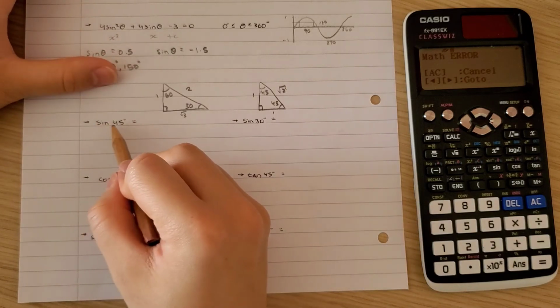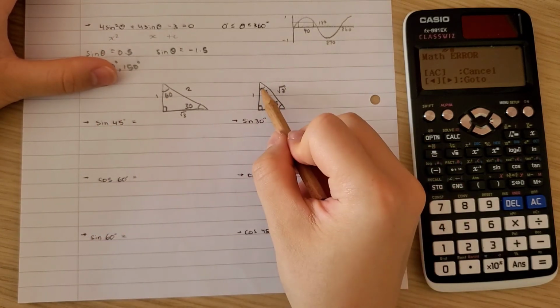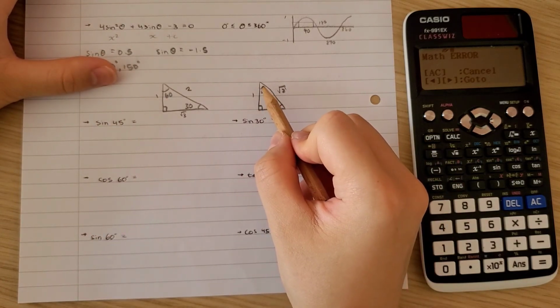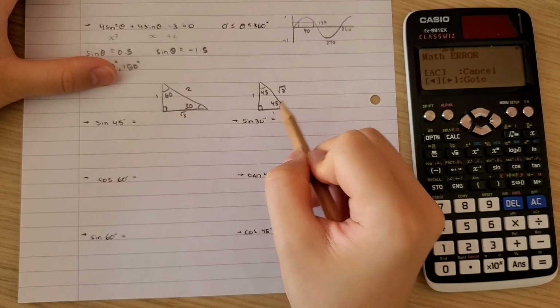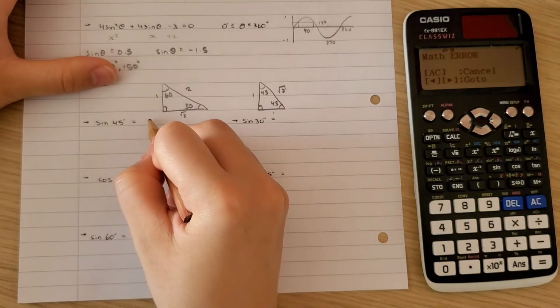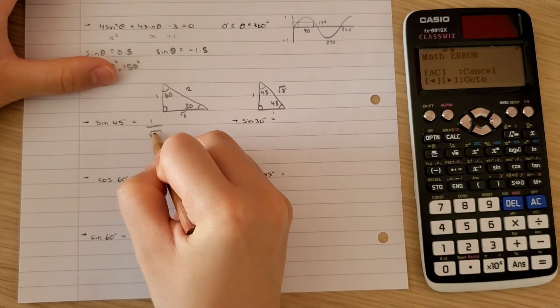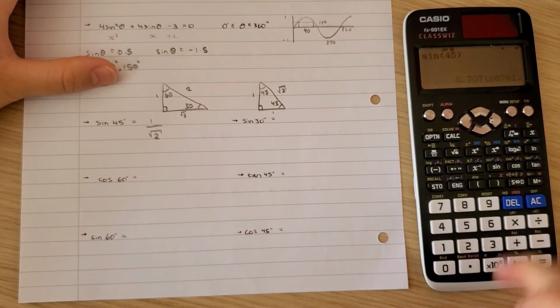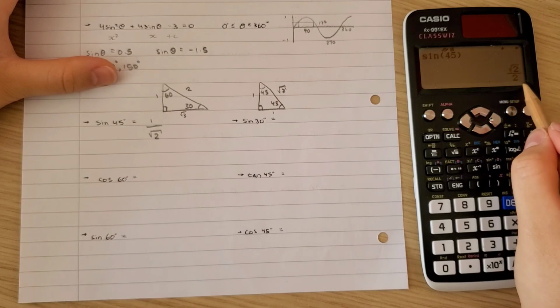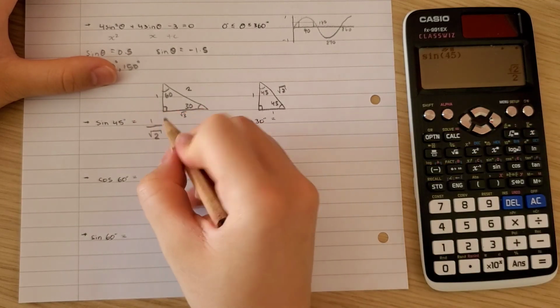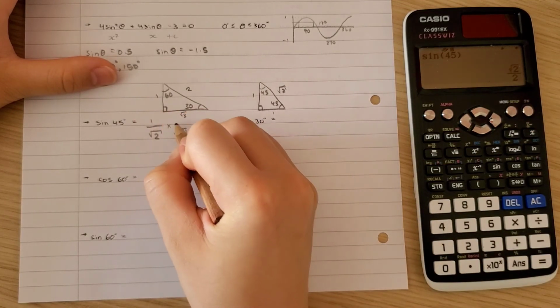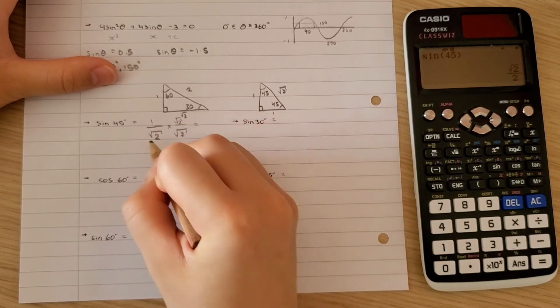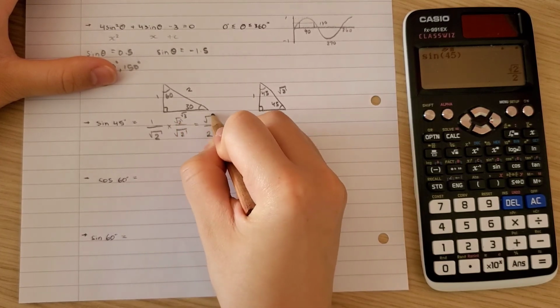So we have sine 45, we have angle 45. Remember, sine is opposite over hypotenuse. So sine 45 should equal 1 over root 2, and that's right. We'll just check. Yep, root 2 over 2, if we rationalise this denominator, 2 over root 2.